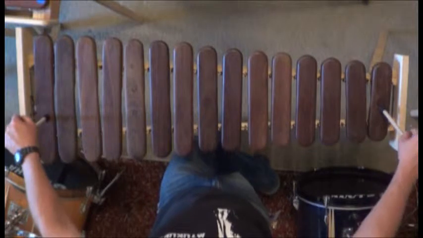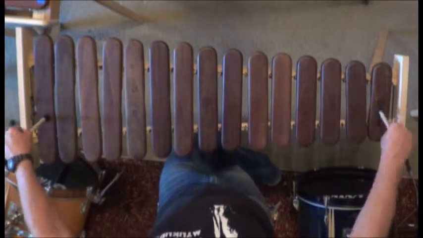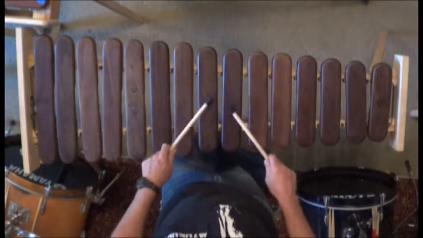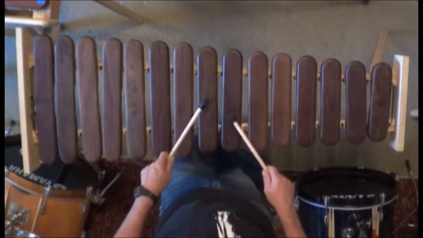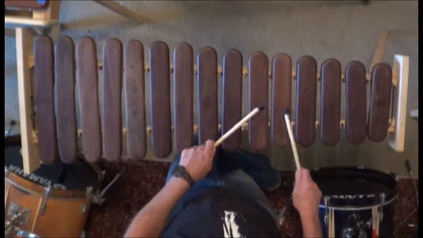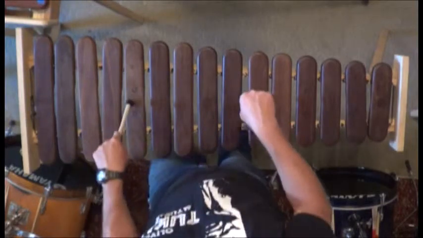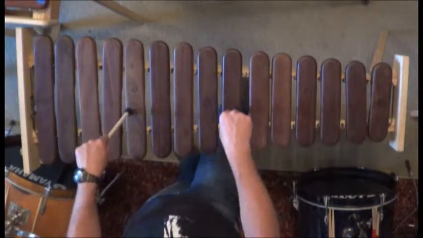Definition of a chord is one or more notes played simultaneously. This, in theory, is a chord. It's not a very pretty chord, but it is a chord. That's a chord. That one's even more horrible. Yeah, you get those. You get those semitones playing together and they're not very nice.